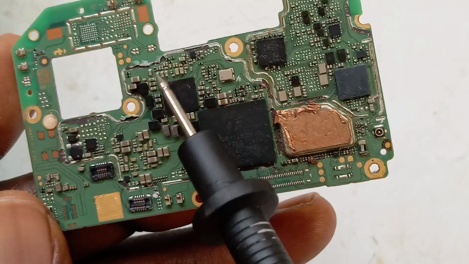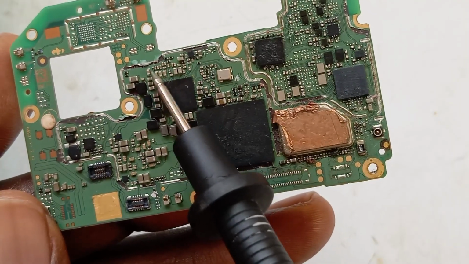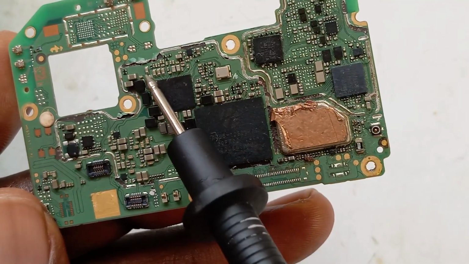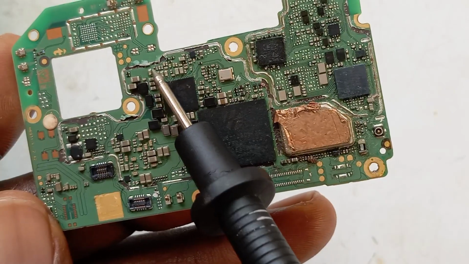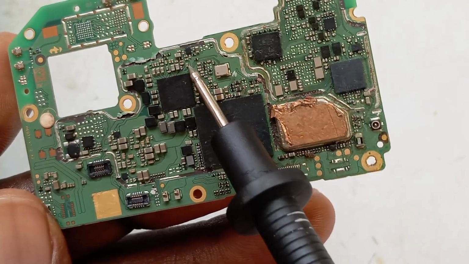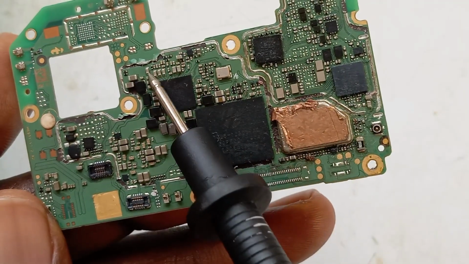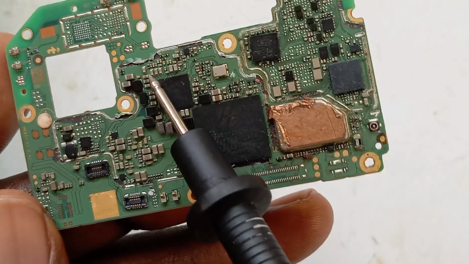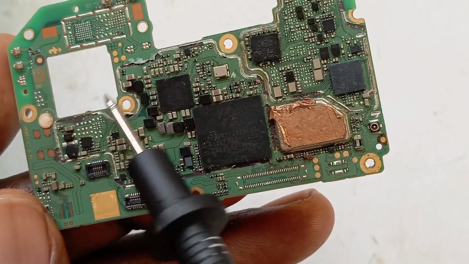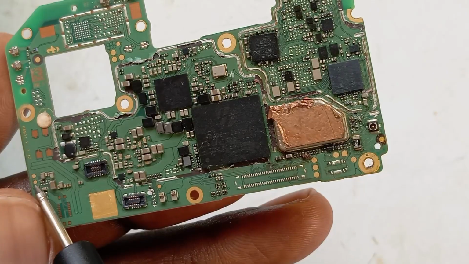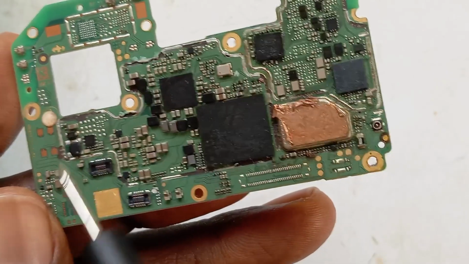You have to check the other side of this capacitor to see if the voltage is going out from the power IC into these capacitors. If the voltage is going out from the power IC and entering this capacitor, use your multimeter and check the voltage on the other side after switching the phone, but still the phone is not coming on.